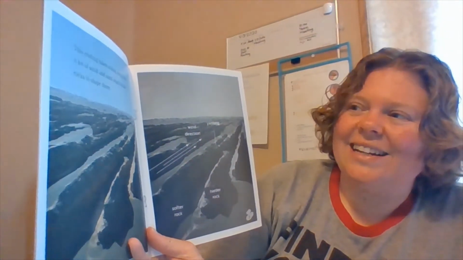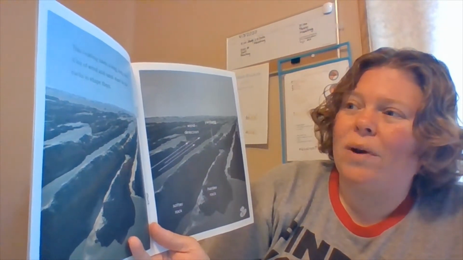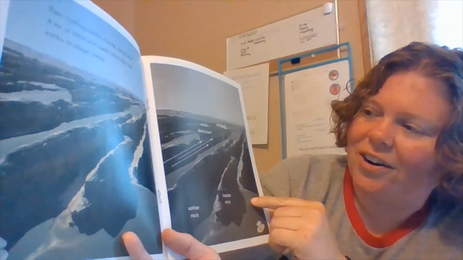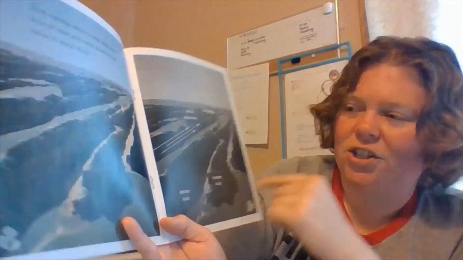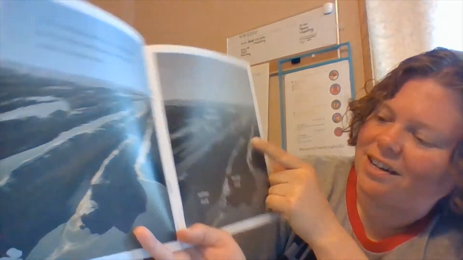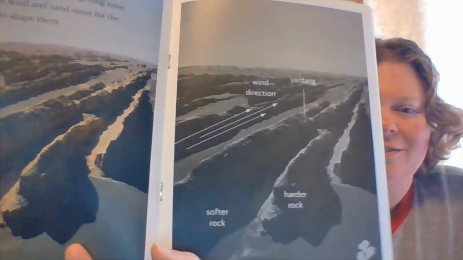This crafting takes a long, long time. A lot of wind and sand must hit the rocks to shape them. This diagram shows the same picture. Wind direction, yardang, softer rock, harder rock.